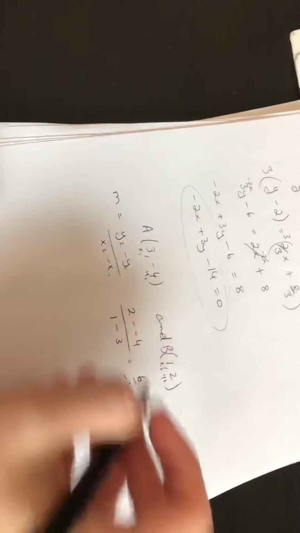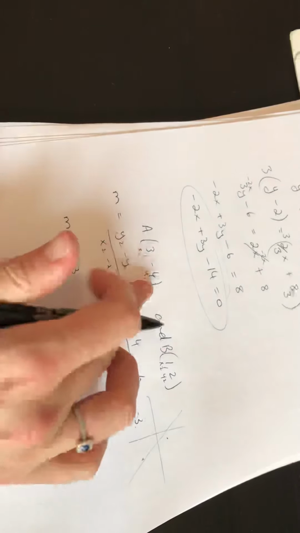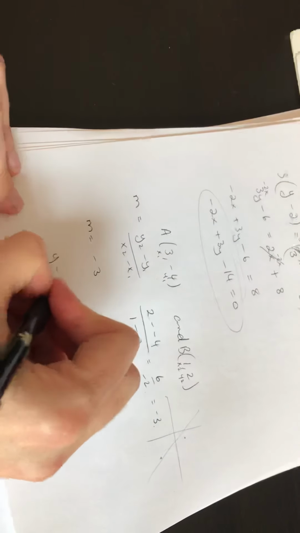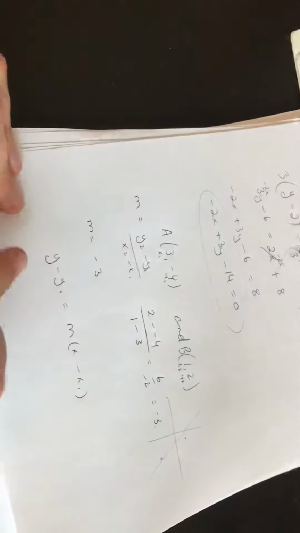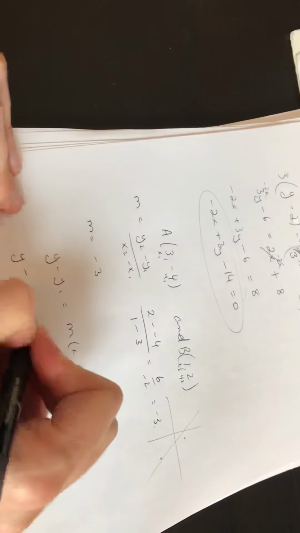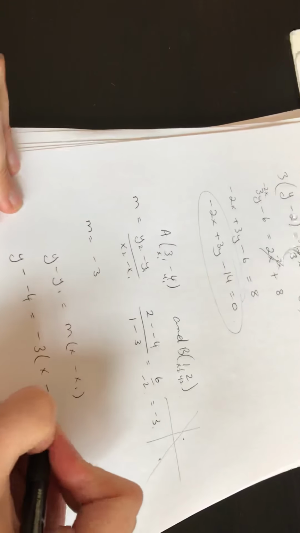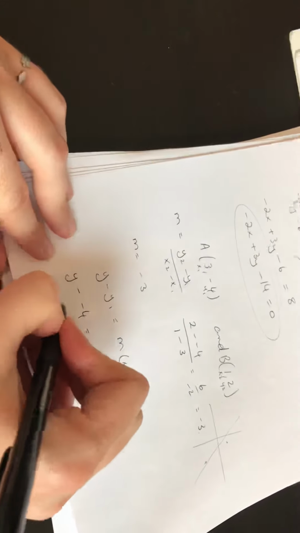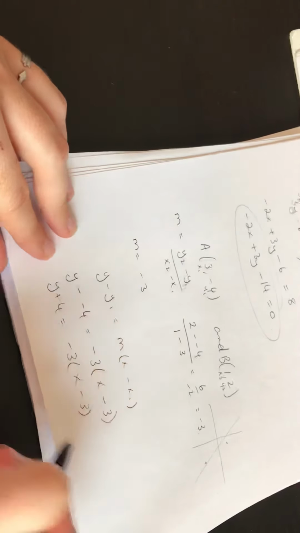Right, so now slope is minus 3 and we have x1 and y1 here. So we go and get our equation of a line formula. Y minus y1 is equal to m bracket x minus x1. So that's y plus 4 is equal to minus 3 bracket x minus 3.